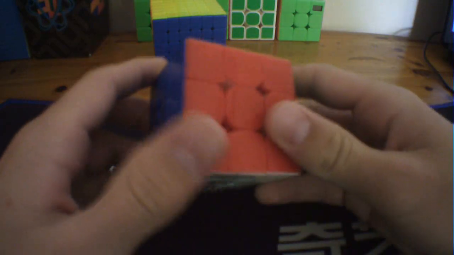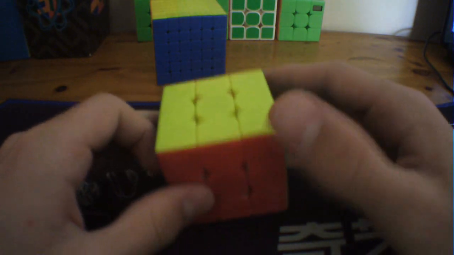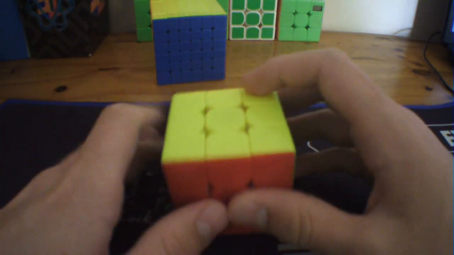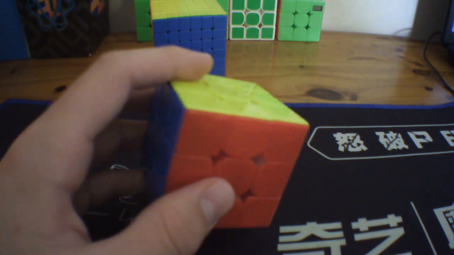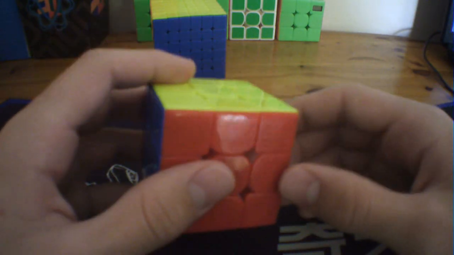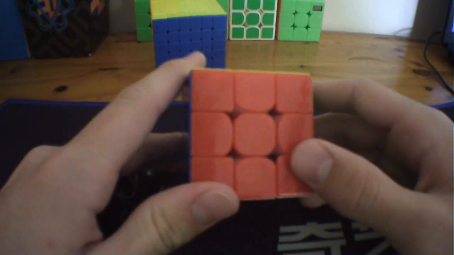Hello everyone, today I'm going to be teaching you how to solve a 3x3 blindfolded. I'm going to be taking you through the entire process. This video is an overview to get you started on some basics. In the next video I will teach you how to solve the edges, and then the next one corners. In the last video I will go over memorization and example solves.